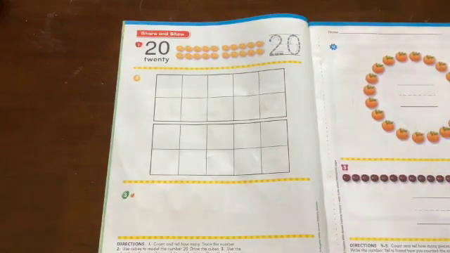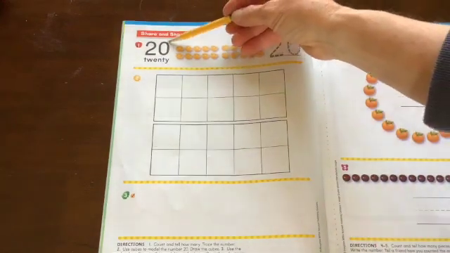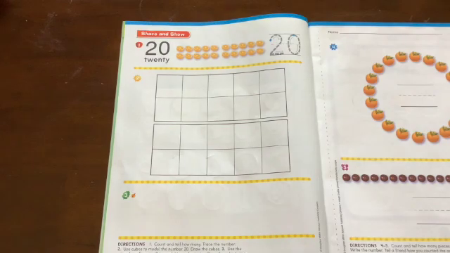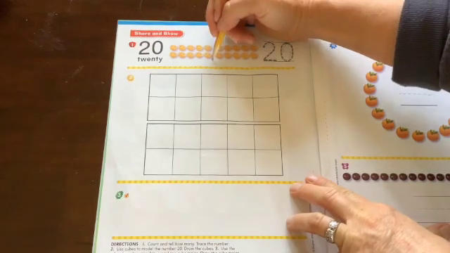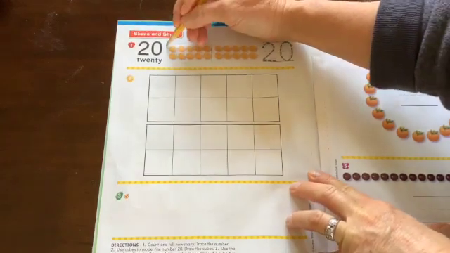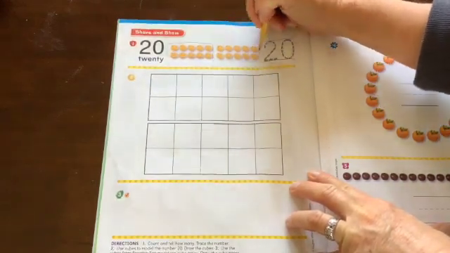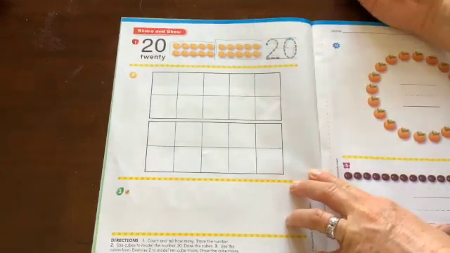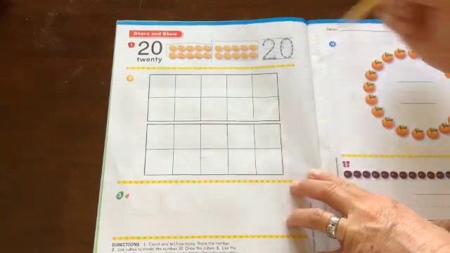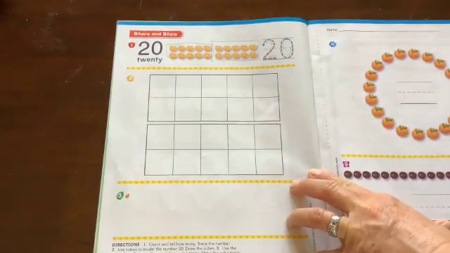All right, so we have 20 here. We're going to count and tell how many. So count each one of these. We're going to split them into 2 groups of 10. And I know that you can just look at them and say, oh, that's 10, 20. But I want you to count to a grown-up to really make sure you're hitting all your numbers and you're not missing any.